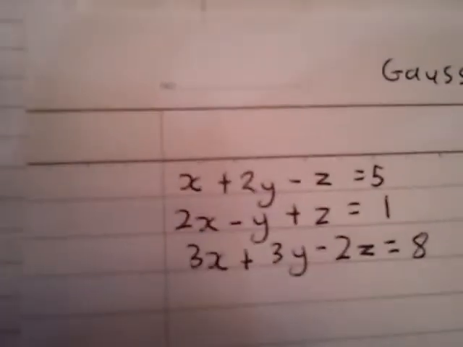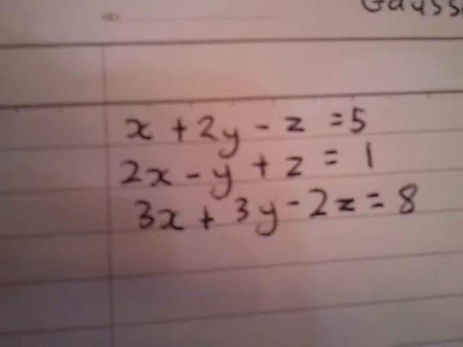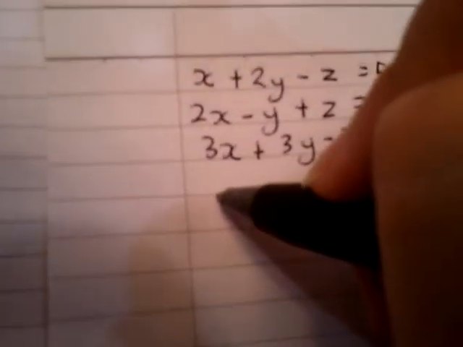Solving equation using Gaussian elimination method. This is the equation. And first of all, change the equation into matrix form. For example, like this.